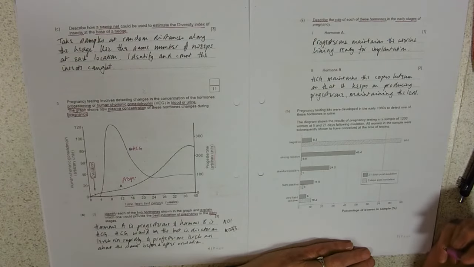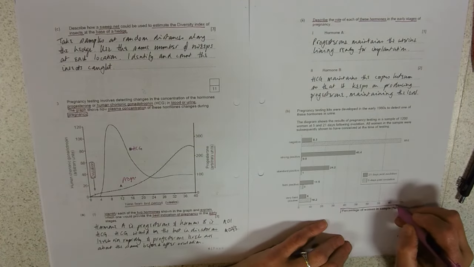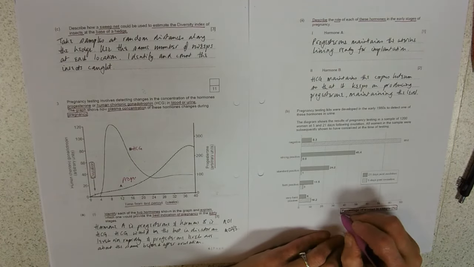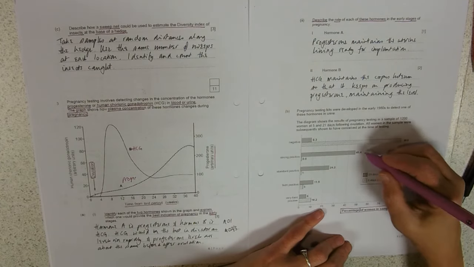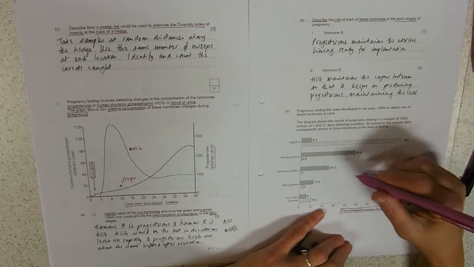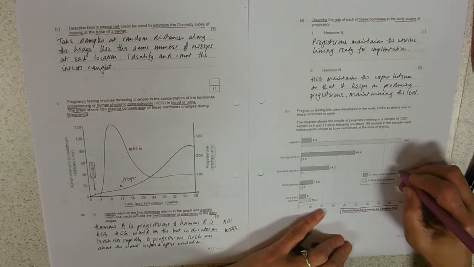And here we've got another graph. Oh, another graph. So what have we got? It's a bar chart. Percentage of women in sample. So those are all percentages. We've got past ovulation 21 days after, so this is longer.